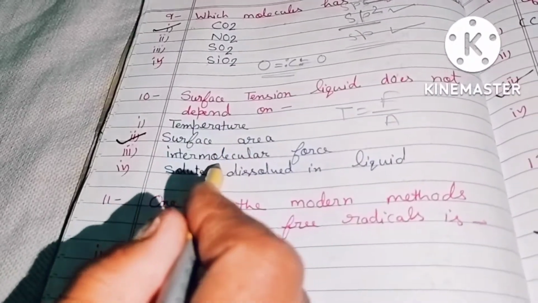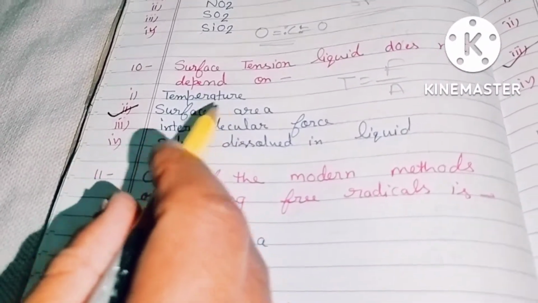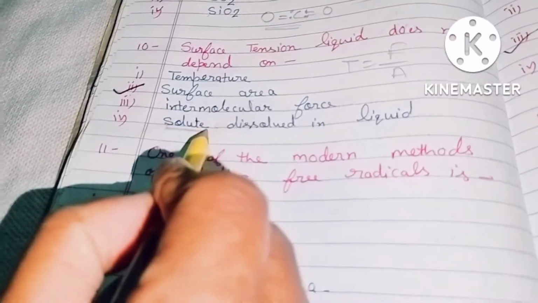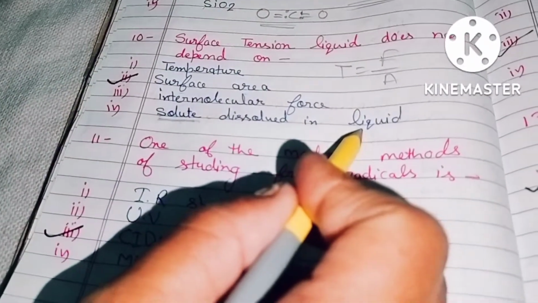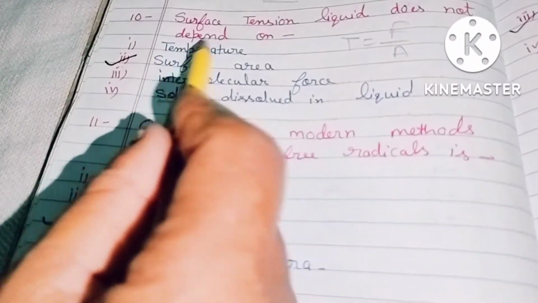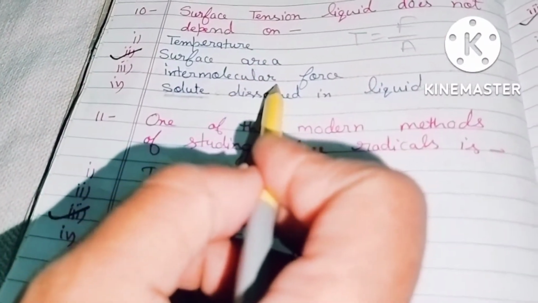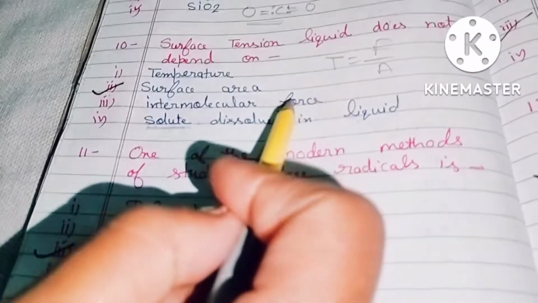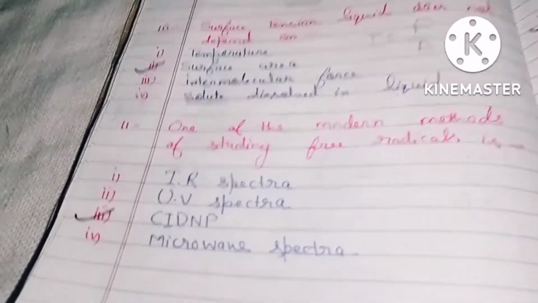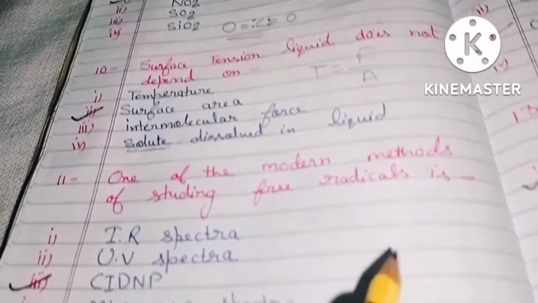It depends on temperature, intermolecular forces, and the solute dissolved in the liquid. Which category of solute, high and low temperature, and intermolecular force between the solute and solvent of the liquid affect the surface tension, but it does not depend upon surface area.